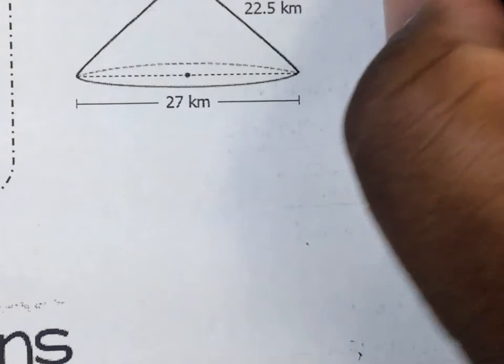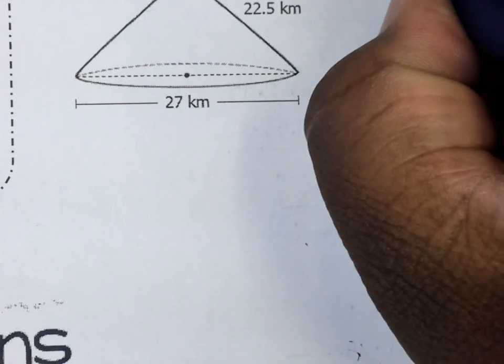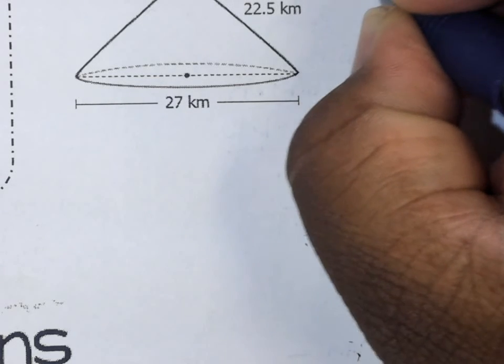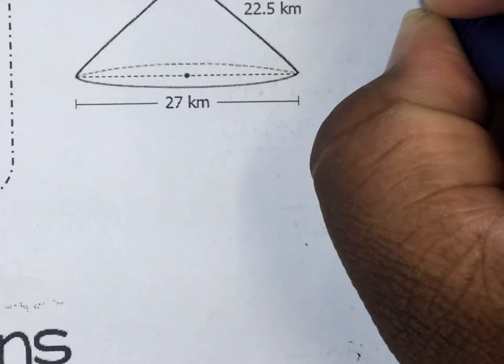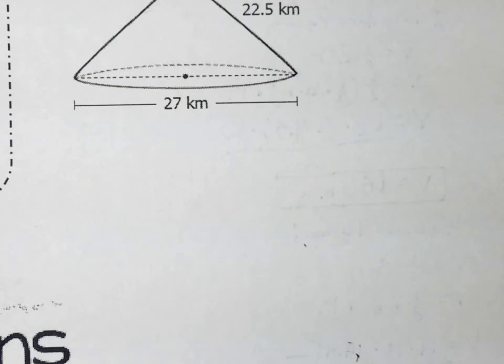Number 2, same situation, it's still a cone. Let's keep it moving. Faith, what's my issue on number 2? Oh, you gotta find the height. Missing the height of my cone.